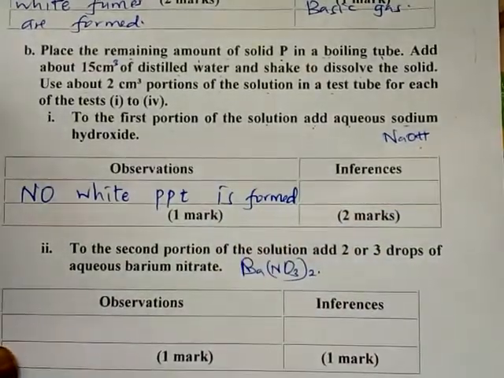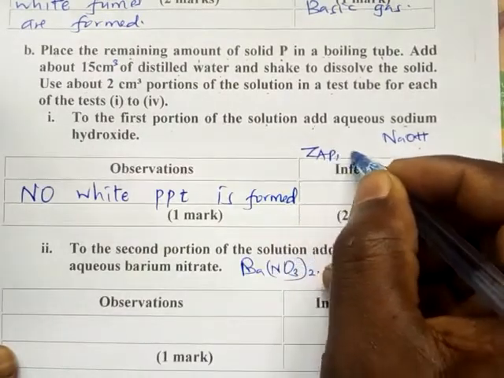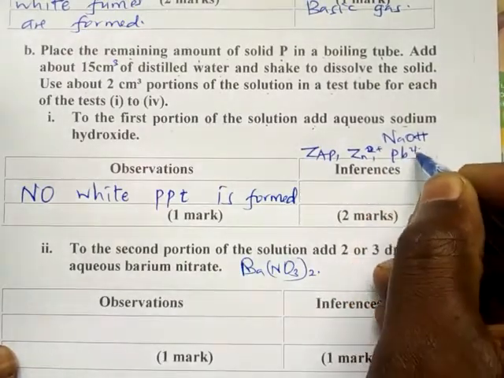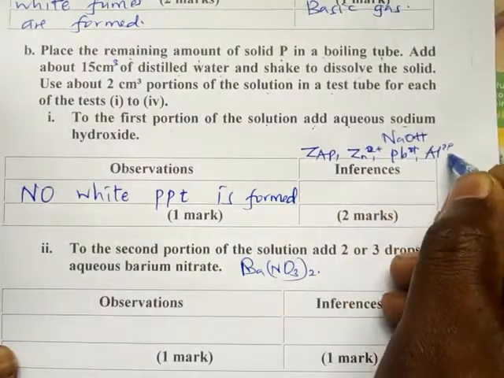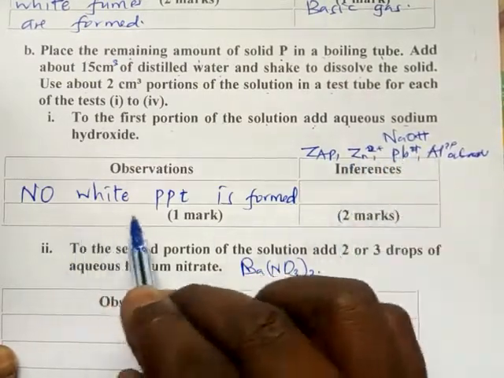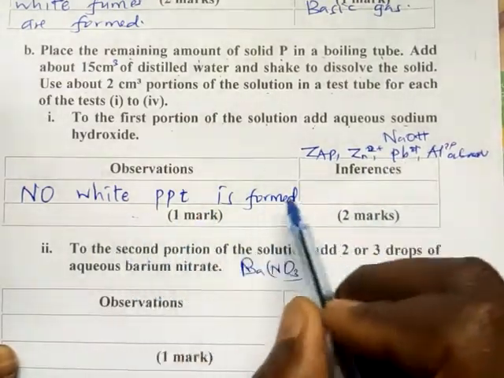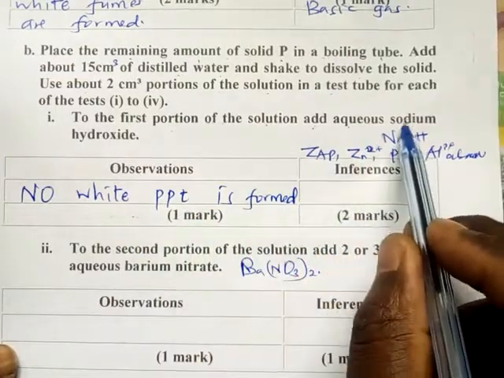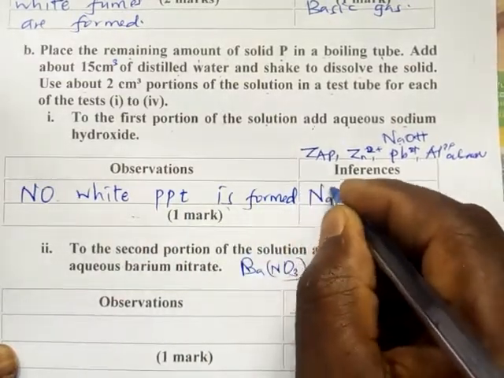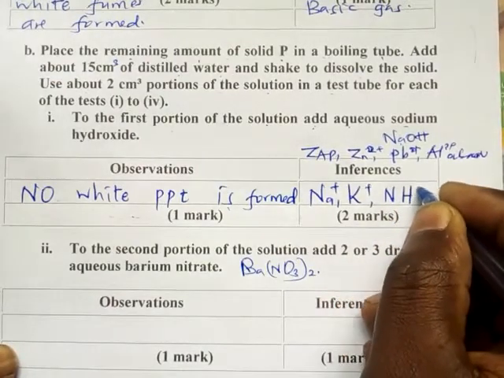If no white precipitate is formed, we know for sure that the ZAP ions, that is zinc 2 positive, lead 2 positive, and aluminium 3 positive, are absent. That one we know very well. If they were present, a white precipitate would be observed. But now there is no white precipitate. Now what could be present? We know very well, if we are adding sodium hydroxide and there is no white precipitate, then it simply means that sodium ions, potassium ions, and ammonium ions are present.